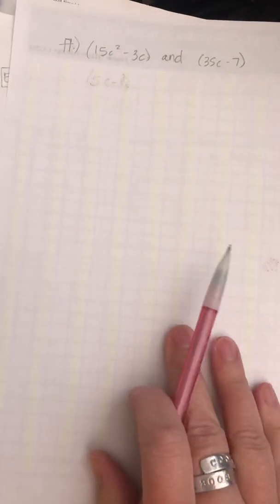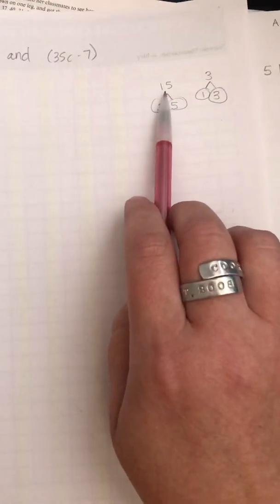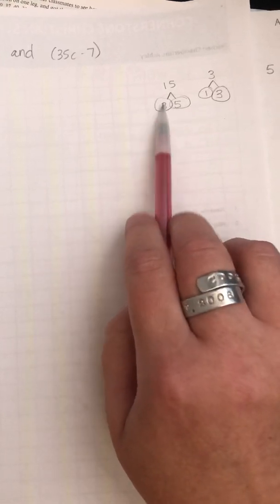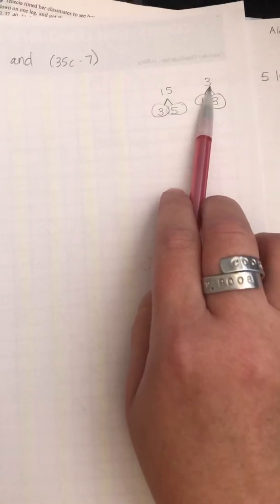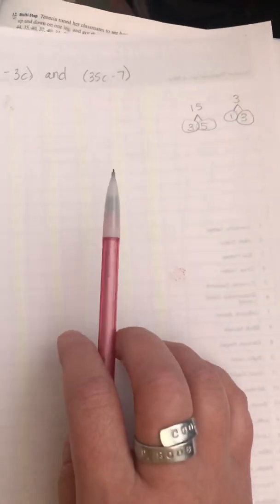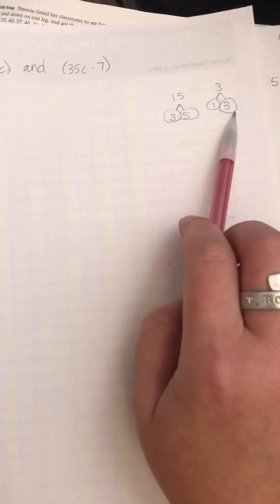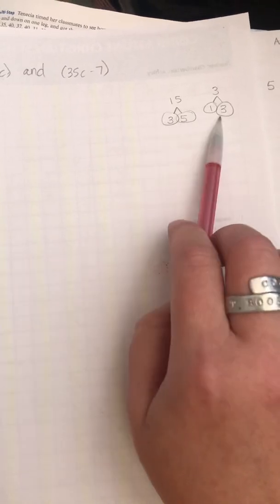If there's anything you can factor out, factoring is like dividing. So right here I did my factor trees for 15. If you divide it by 3, you get 5. So 3 and 5 are the factors of 15. For 3, the factors are 1 and 3. You want to look at these numbers, 15 and 3, which factor is the same? 3 is the same factor, so we're going to put 3 out here.